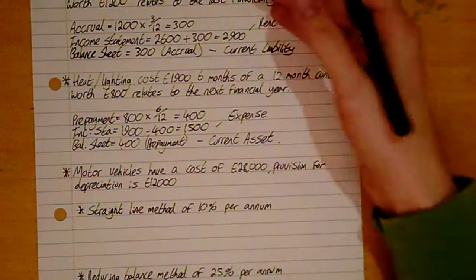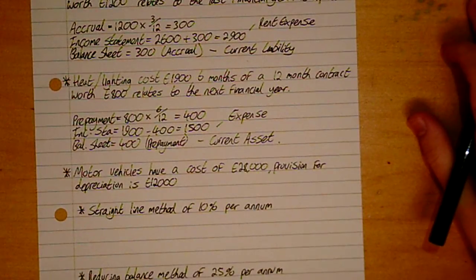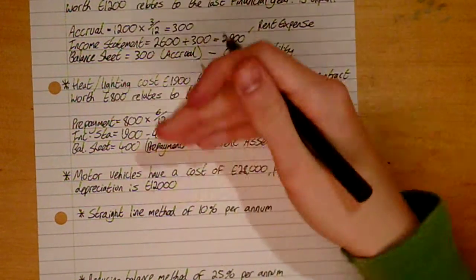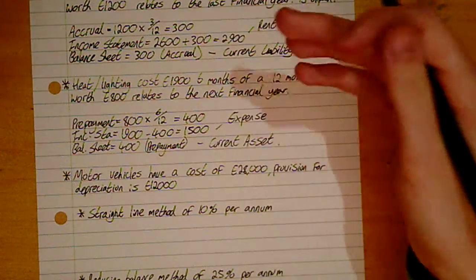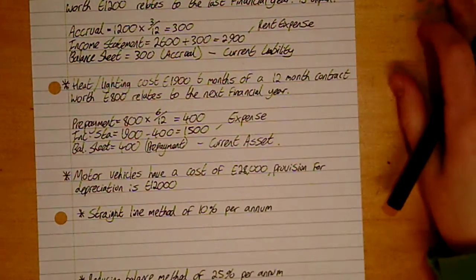Each of these is probably worth quite a few marks, 2 or 3 marks, maybe even 4, depending on the difficulty of it. So just make sure you know the method. Calculate the amount of the prepayment or the accrual, adjust the expense, and then, once you've done your income statement, always make sure you put it into either a current liability or a current asset. Make sure you always remember that.